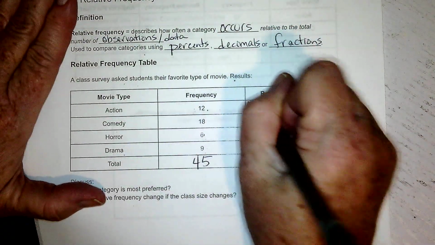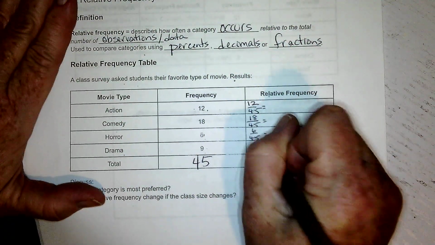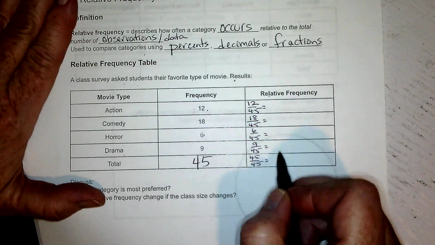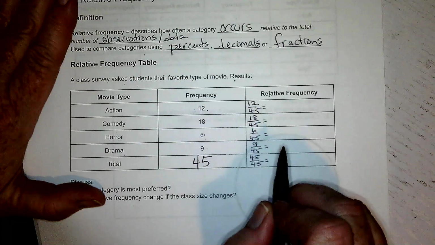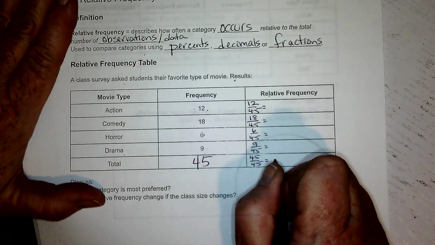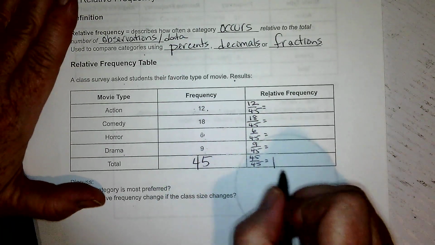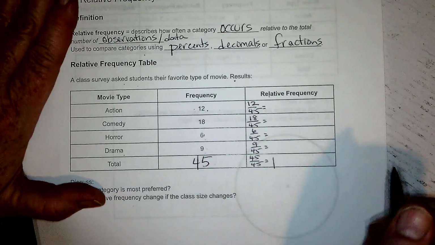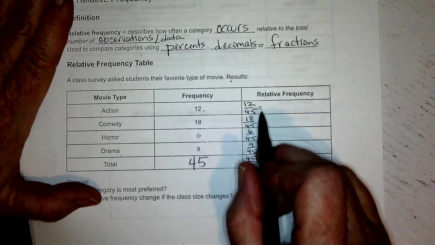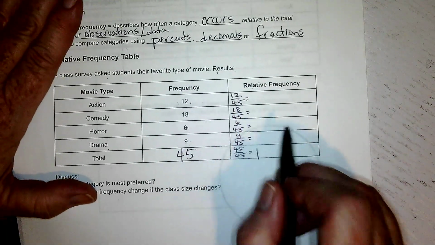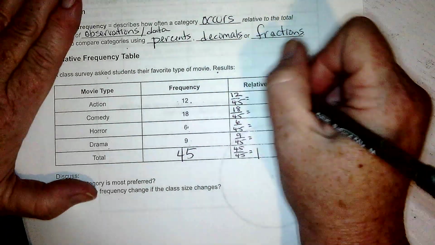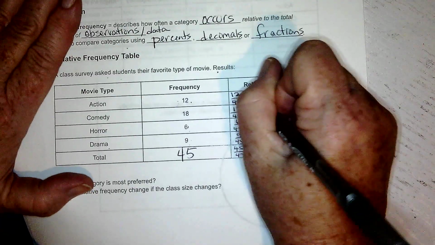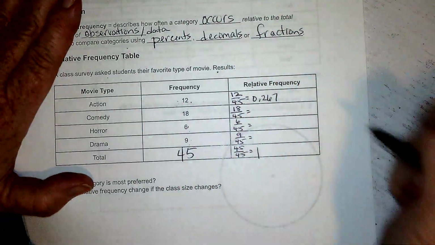Now to move it to decimal, you just divide. And I'm going to take it to 3 decimal places. When you are done with your decimals, you may or may not have it add up to 1.00. It might be 0.996 because you're rounding every time when you're dividing, and anytime you round, it's going to change the number. So 12 over 45 is 12 divided by 45, which is 0.267. There's my decimal.